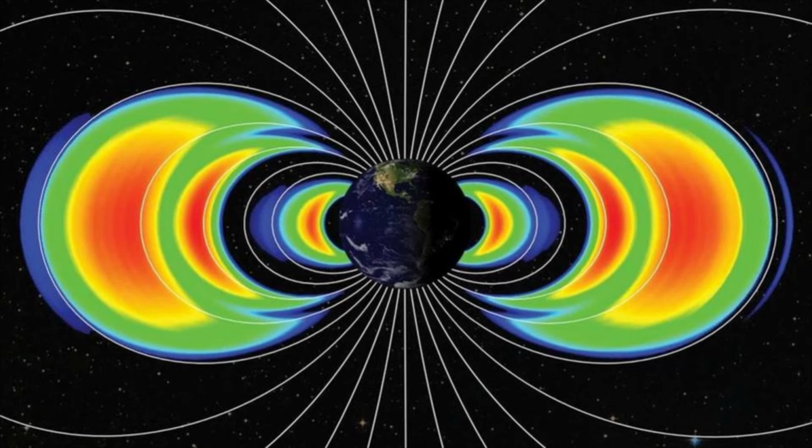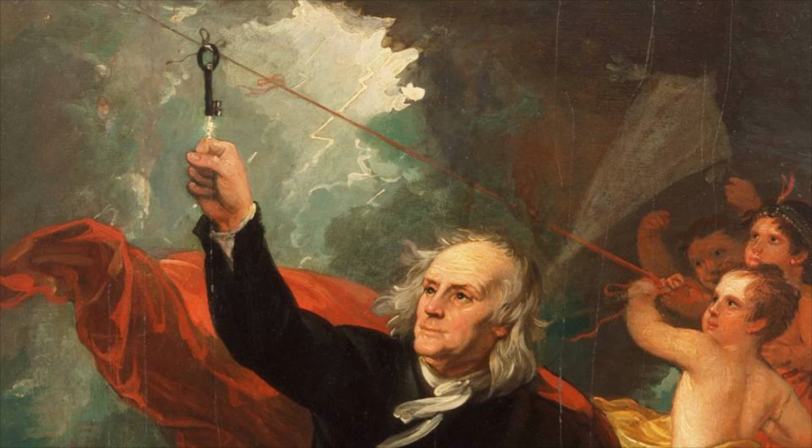So there you can see the Earth in its Van Allen belts of ionized plasma around it. That's what it is. And we're back to Benjamin Franklin with his key, and he thinks the lightning, the electricity, is coming out of the clouds, but actually it's not.